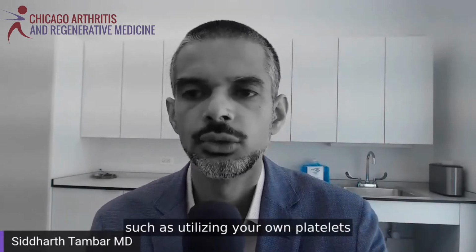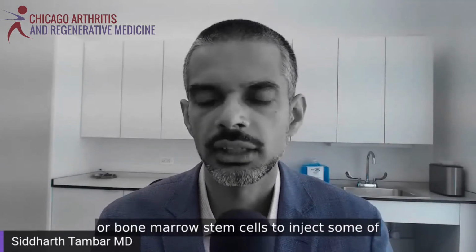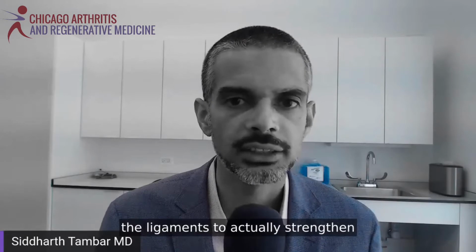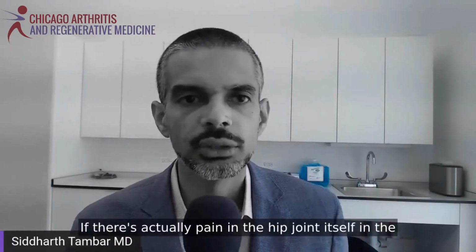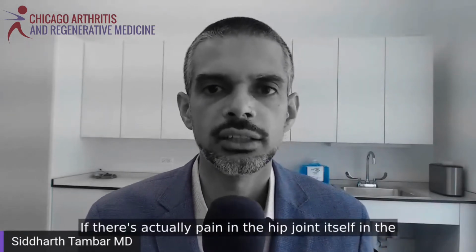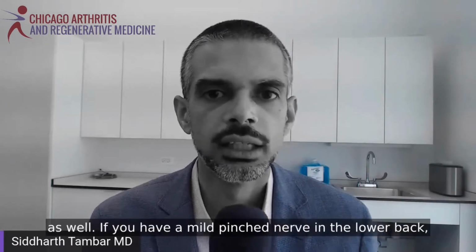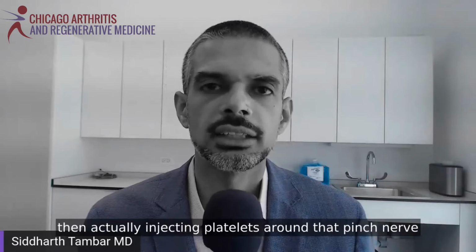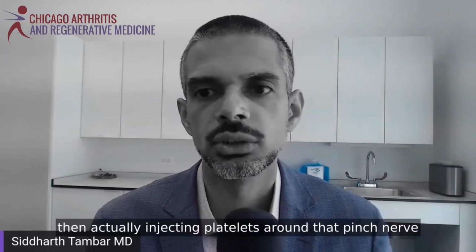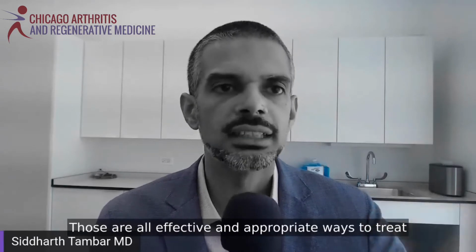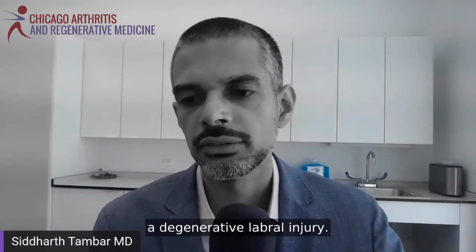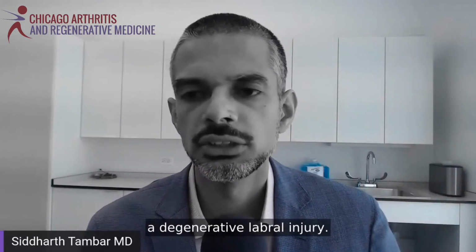treatment, such as utilizing your own platelets or bone marrow stem cells to inject some of the ligaments to actually strengthen the ligaments. If there's actually pain in the hip joint itself, in the groin area, then injecting cells into the hip joint makes sense as well. If you have a mild pinched nerve in the lower back, then injecting platelets around that pinched nerve can make a difference as well. Those are all effective and appropriate ways to treat a degenerative labral injury.